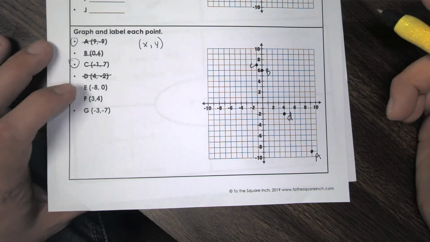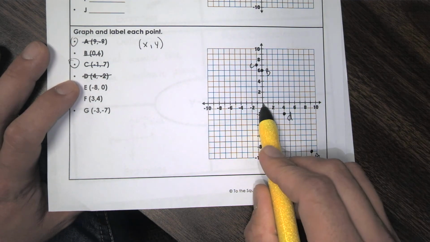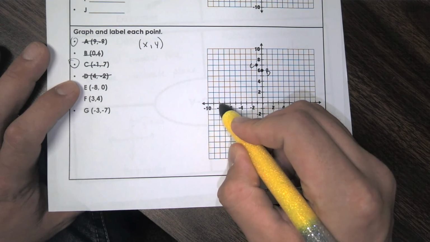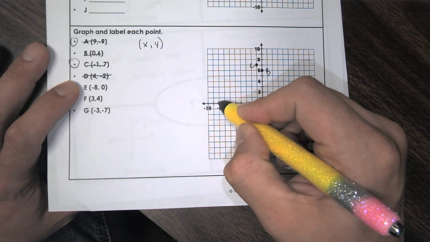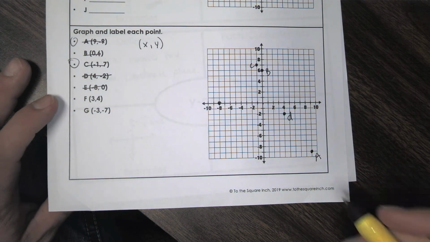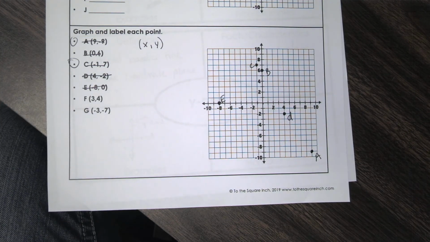Okay, E, -8, 0. So at 0 again. X is -8. Okay, and our y is 0, so we stop there. Alexis, please stop. I don't mind underneath. And that's point E. So it goes right on the line itself.